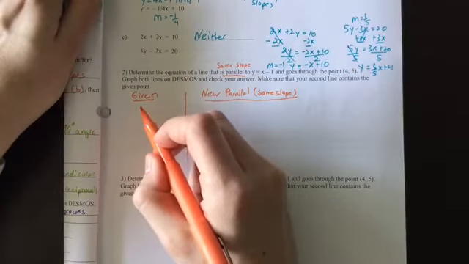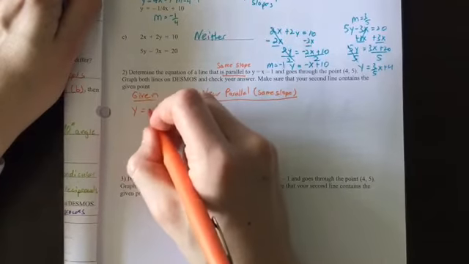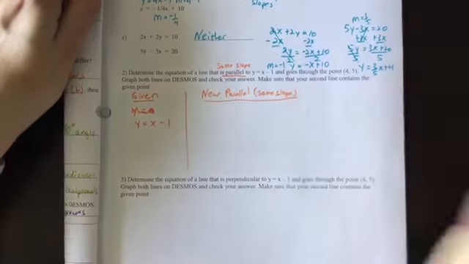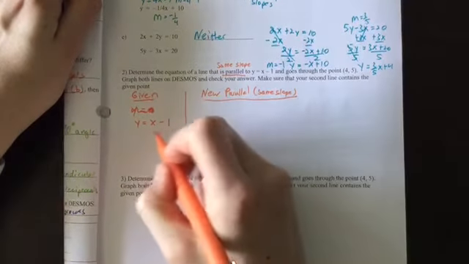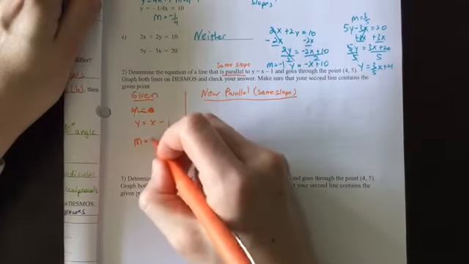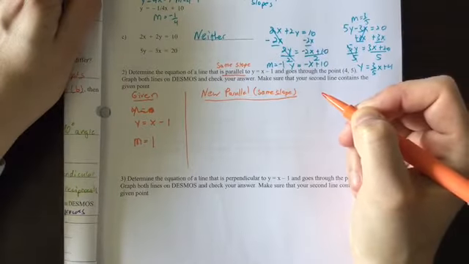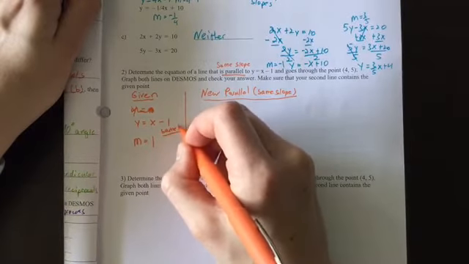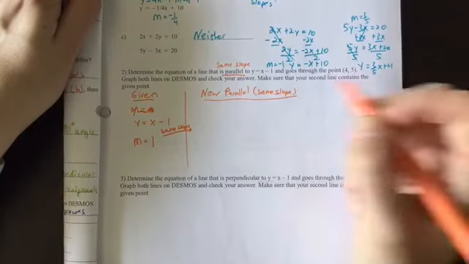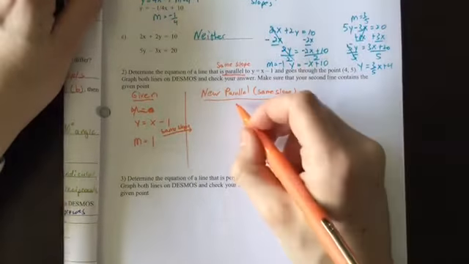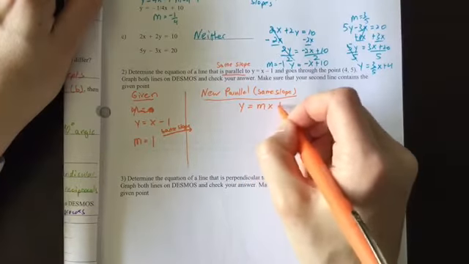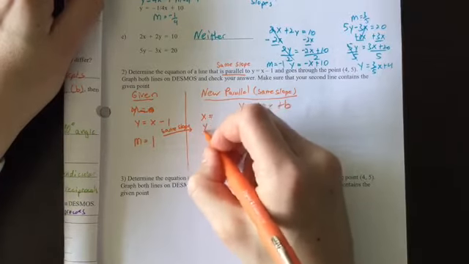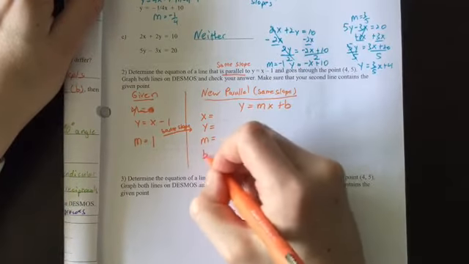So what information are we given? We're given that y equals x minus 1. From this, I know the slope is 1. And I know for my parallel line, I'm going to have to use the same slope. Now our new parallel equation is going to be in slope-intercept form. And we've got all those variables, right? We need an x, we need a y, we need an m, we need a b.